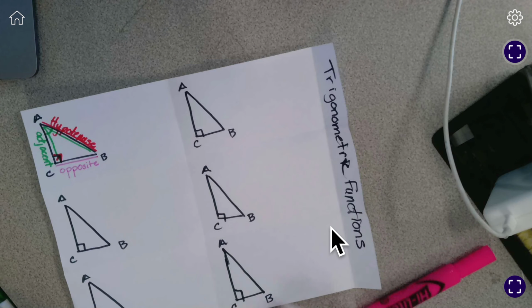Okay, now before you go, how are we going to distinguish what we're talking about? Rather than writing all of this stuff, when we say opposite over hypotenuse, we're going to use sine. We're going to say we're talking about the sine. When we say sine, we mean opposite over hypotenuse. Divide those two.